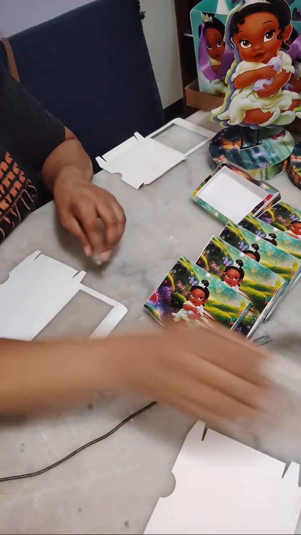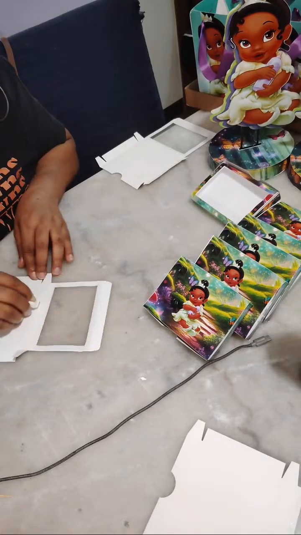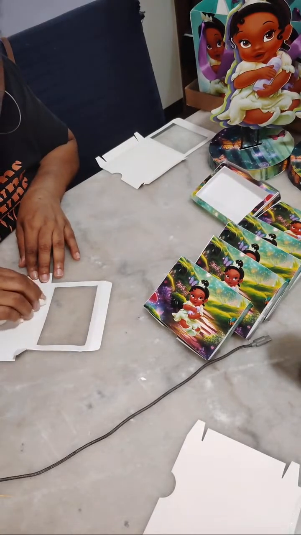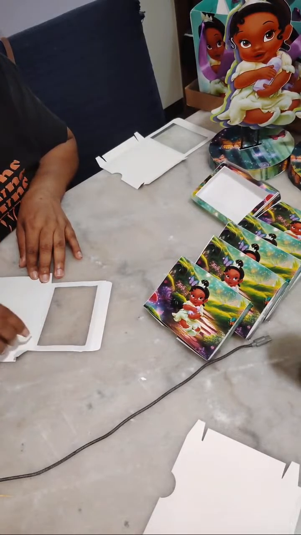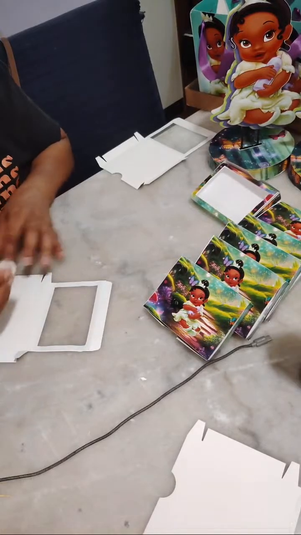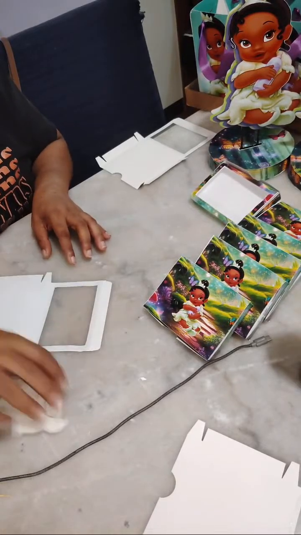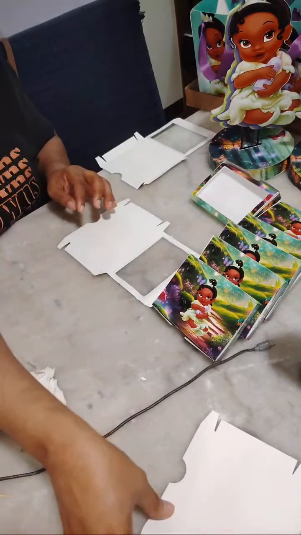Like I said, when I do this on a regular basis, if I have to use this glue, I usually let it sit for a couple minutes. So let me move this to the side and get the one that's been on there the longest.